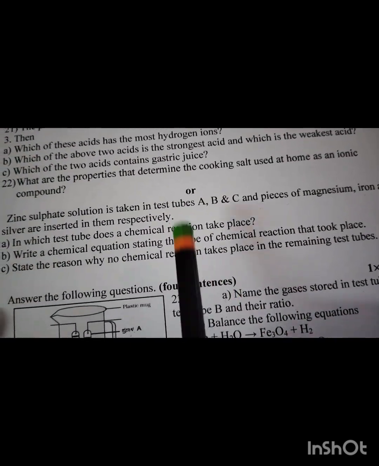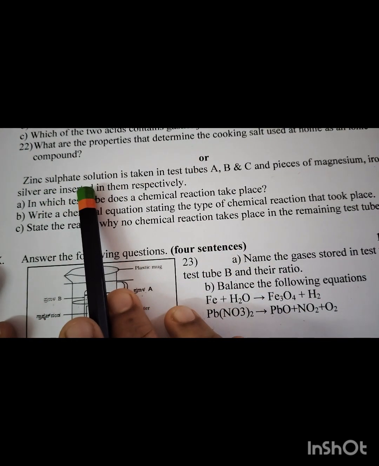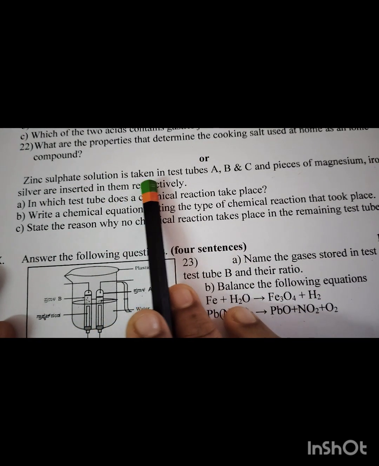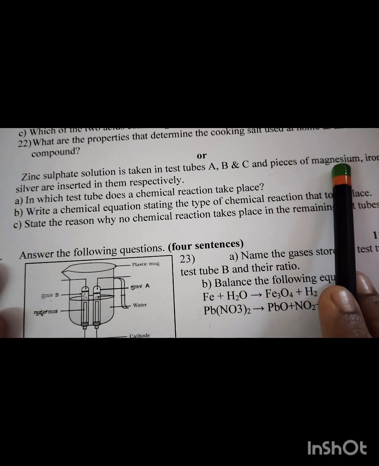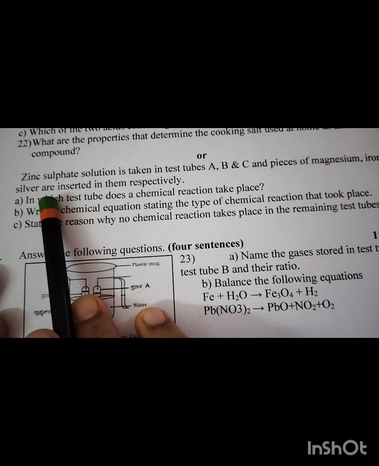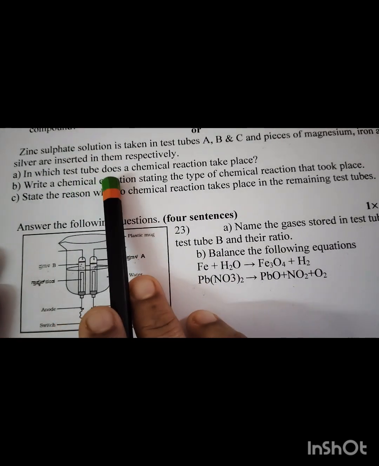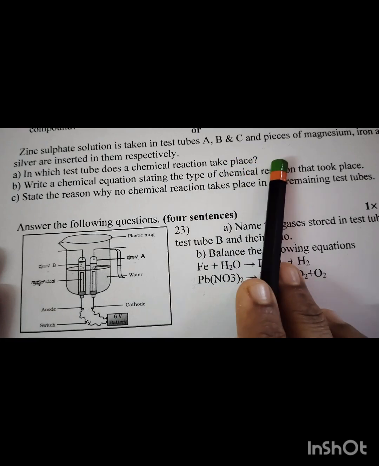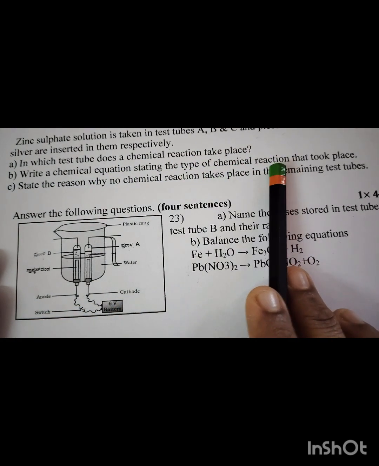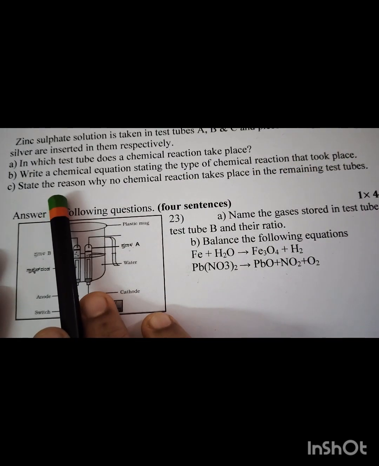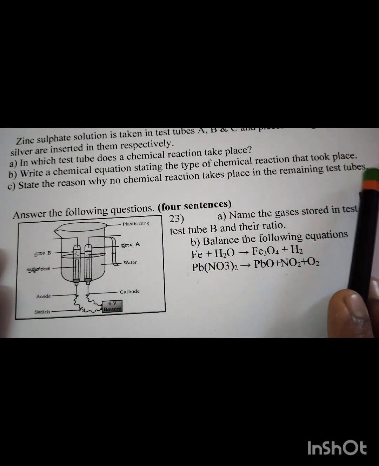In the 22nd, an option is given, or one more question is there. Zinc sulfate solution is taken in test tubes A, B, C and pieces of magnesium, iron and silver are inserted in them respectively. In which test tube does a chemical reaction take place? Write a chemical equation stating the type of chemical reaction that took place. State the reason why no chemical reaction takes place in the remaining test tubes.